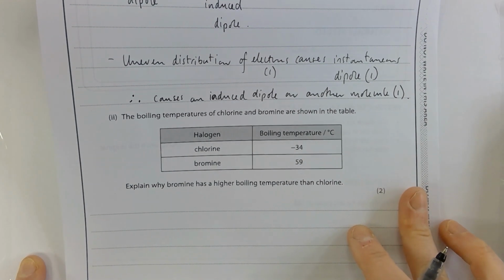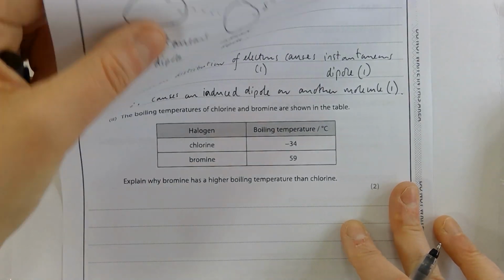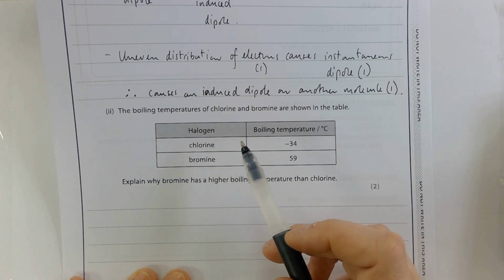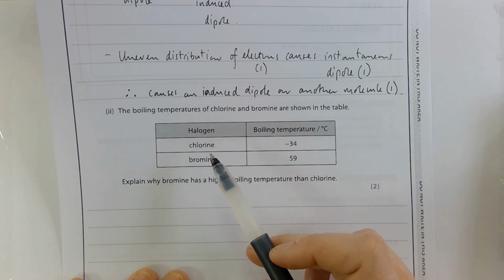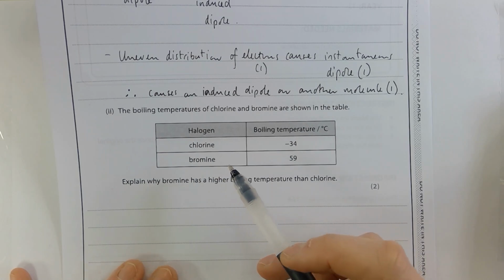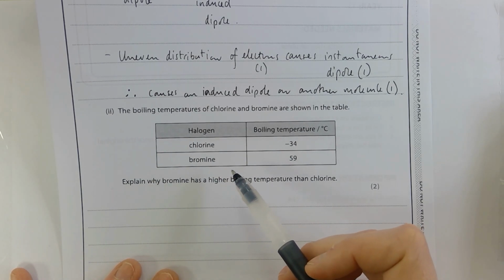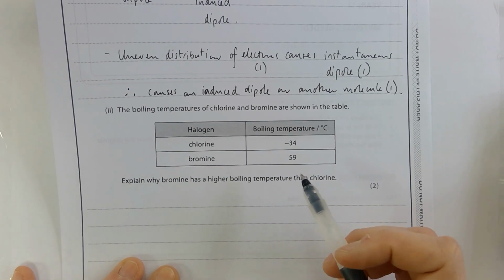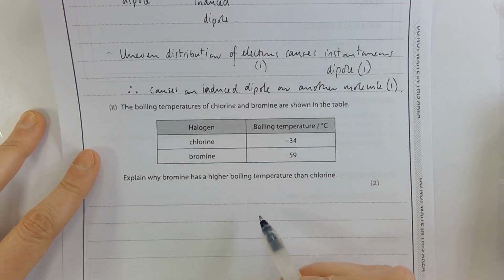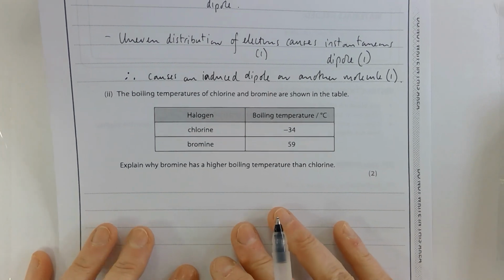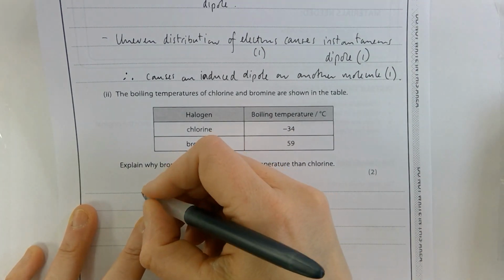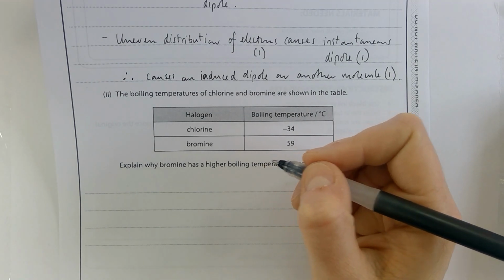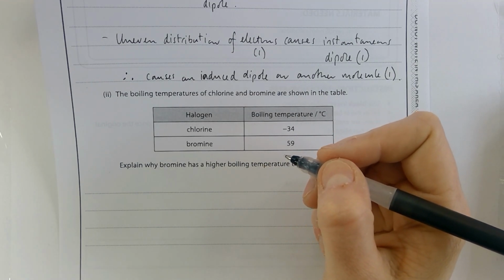Okay, so second question, we're looking at boiling temperatures. So we're still thinking intermolecular forces, don't get yourself confused. So they're covalent molecules, but we never break bonds in covalent molecules when they boil. We're just overcoming those intermolecular forces. So the strength of the intermolecular forces determines the boiling point here. Okay, so bromine's got a higher boiling point, and we've already ascertained that we've only got London forces between the molecules. And bromine's got the higher boiling point just because it's got more electrons.